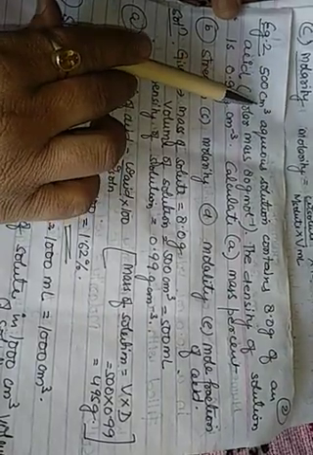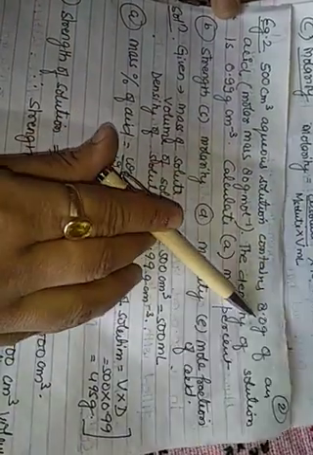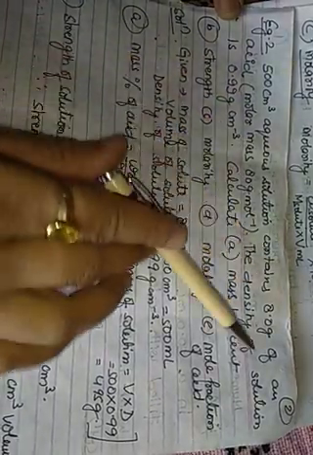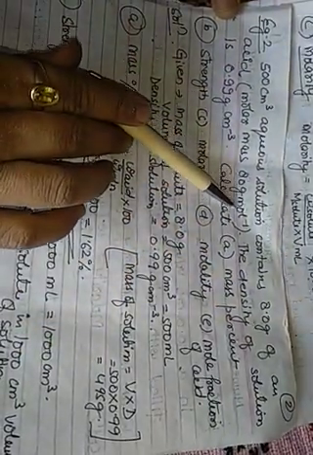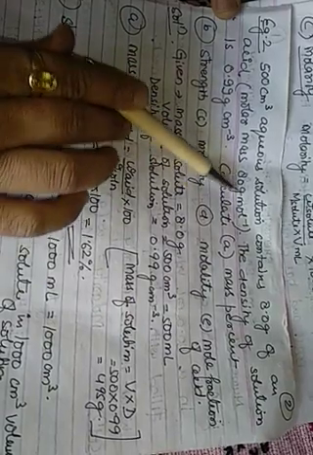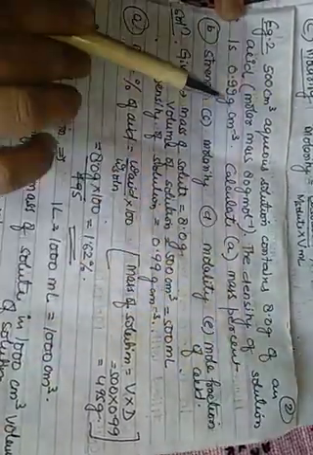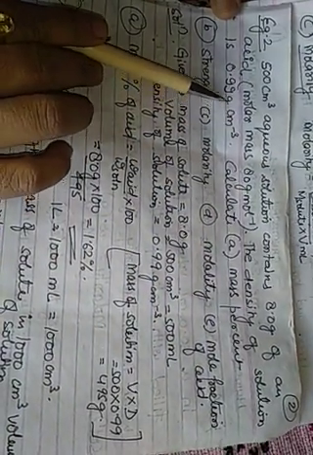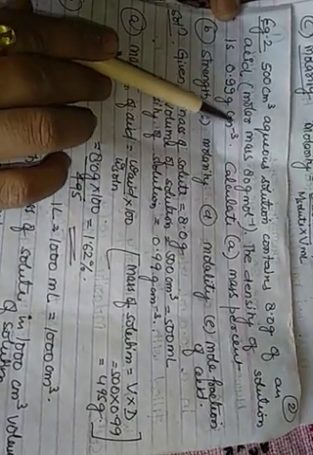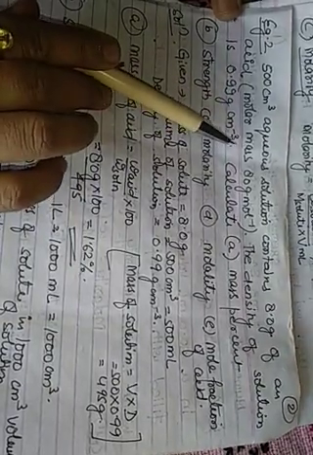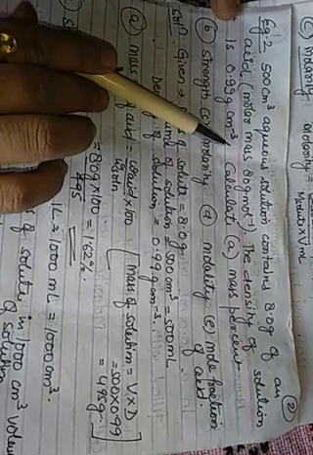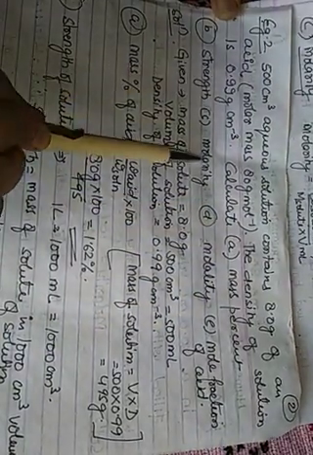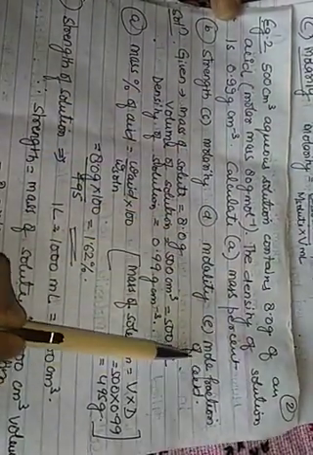So 500 centimeter cube of aqueous solution contains 8.0 gram of an acid. We don't know which acid it is, but its molar mass is given, that is 80 gram mole inverse, and the density of the solution is 0.99 gram centimeter cube inverse. This is the way of expressing density, that is mass upon volume, as you have learnt in math. Now the problem is to calculate the mass percentage, strength, molarity, molality, and mole fraction of the acid.